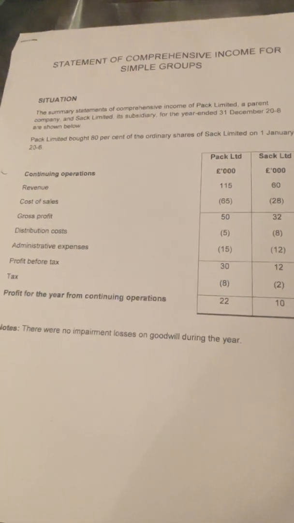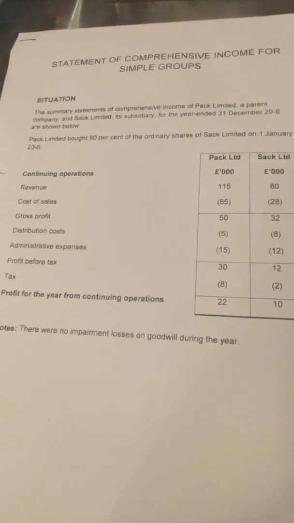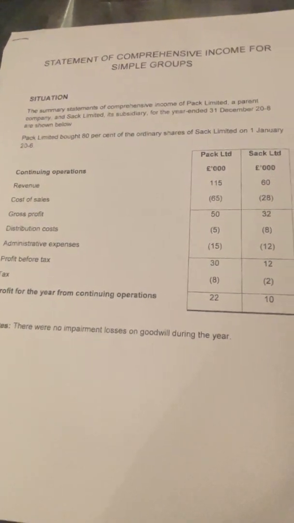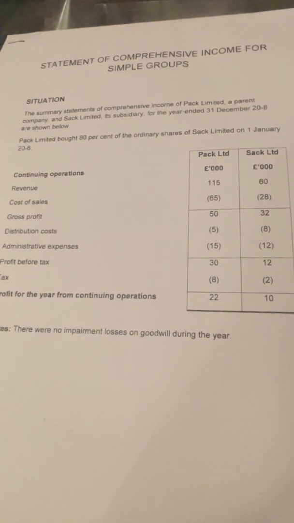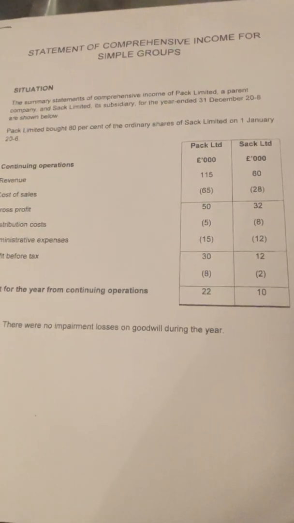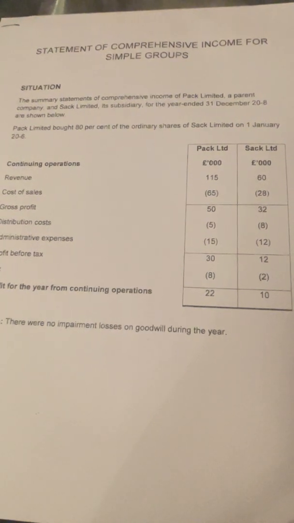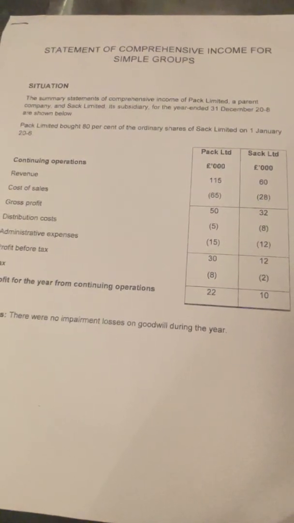Okay, so for the consolidated P&L, there are four things that we have to think about. You can call these four workings, or you can just think of these as four things you need to think about. I don't mind, but these four things are the following. Number one is the group structure. Just like when we did the SFP, you need to think about, do we have an NCI? Because if we do, we need to consider them because some of the profit will belong to them.